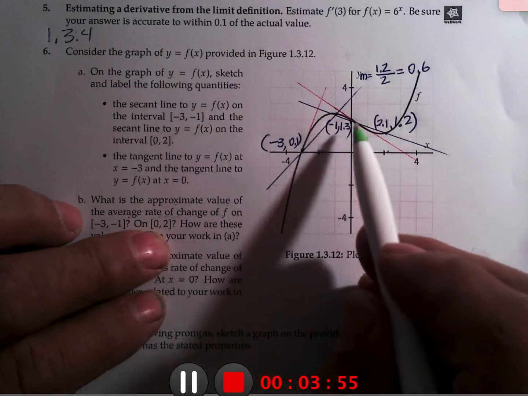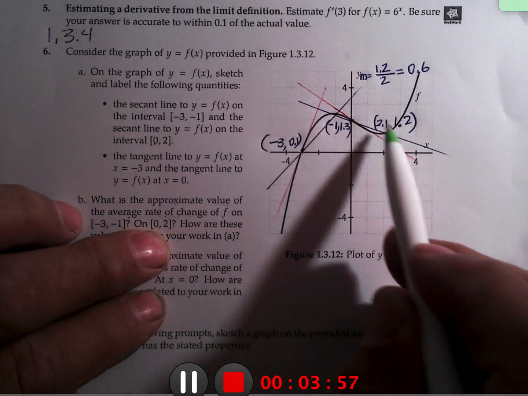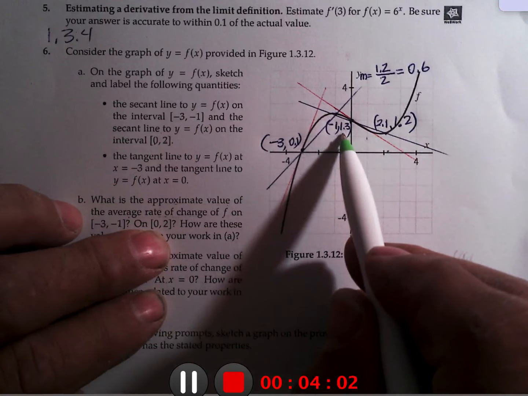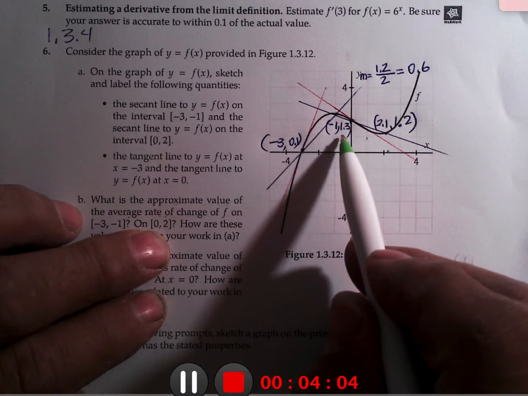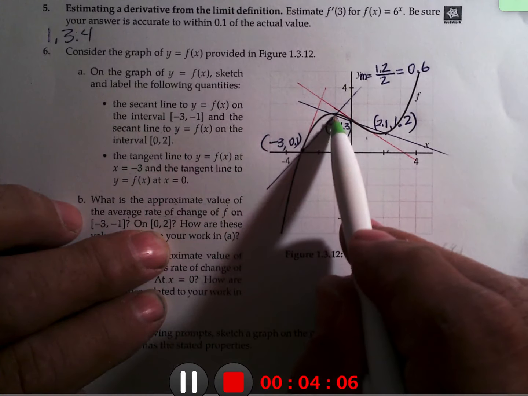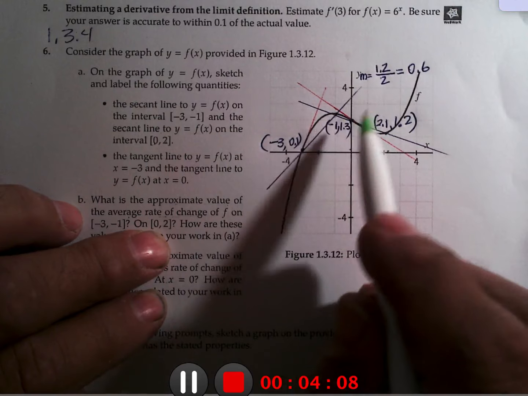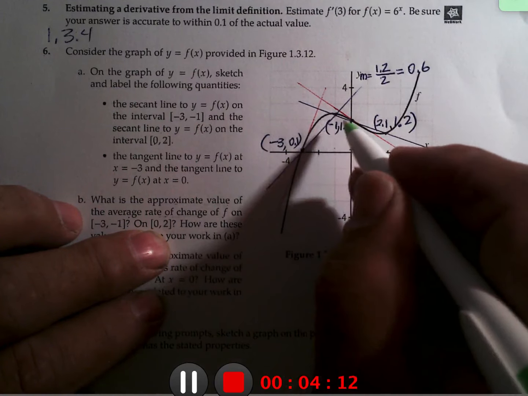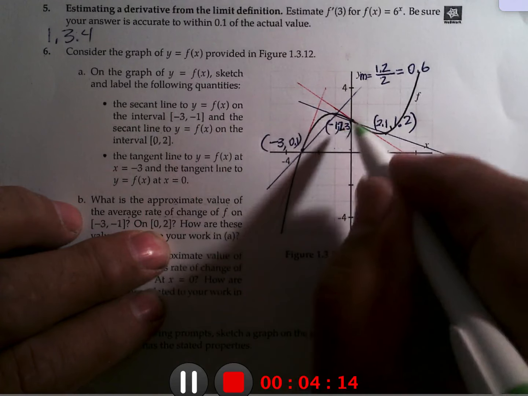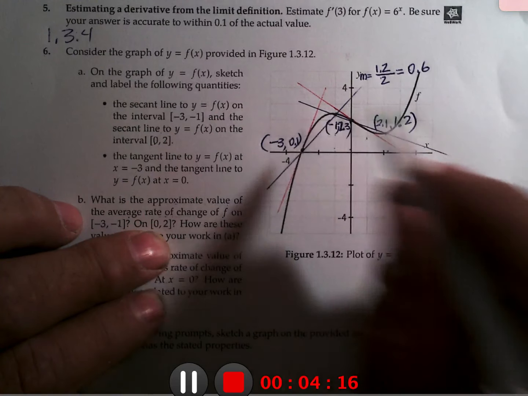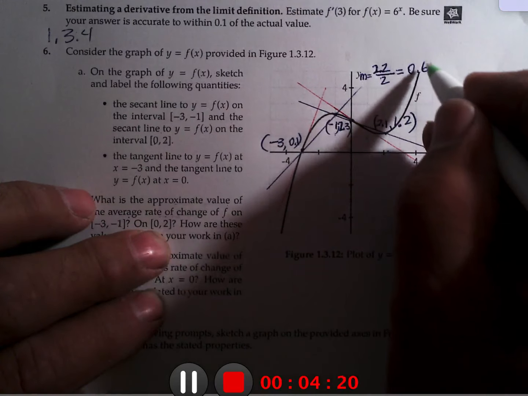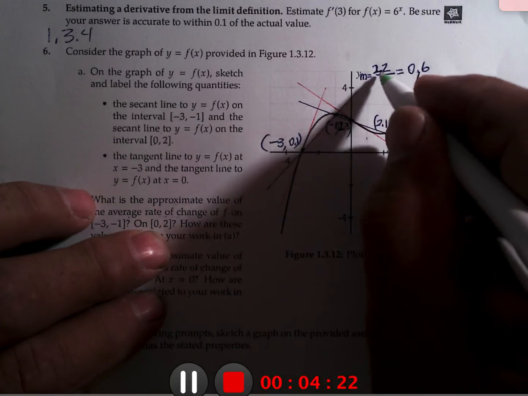From 0 to 2, it goes from, wait a minute, oh, that's up here. It goes from about, oh, that's 2.3. So this should have been 2.2, so I get 1.1.